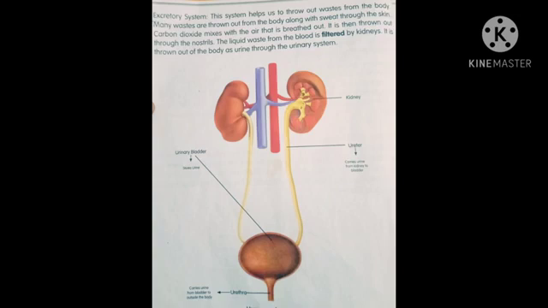Okay children, here you can see the image of the human urinary system. We have two kidneys. In the kidneys only urine is produced, because the kidneys filter the blood and remove the impurities from the blood as urine. That's why we can say that urine is produced in the kidneys only and is then thrown out of the body.